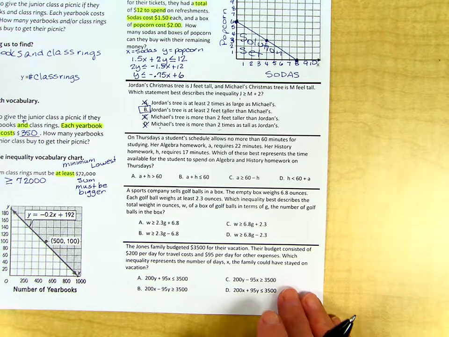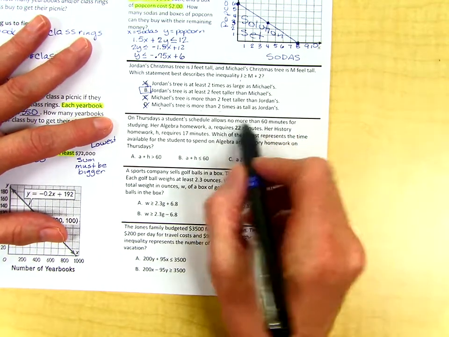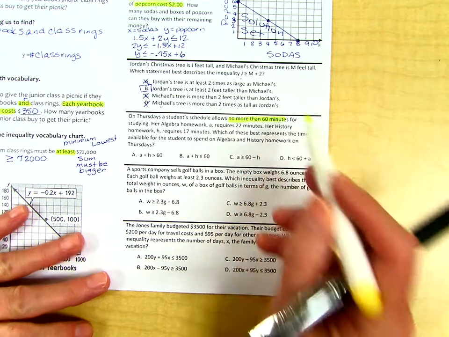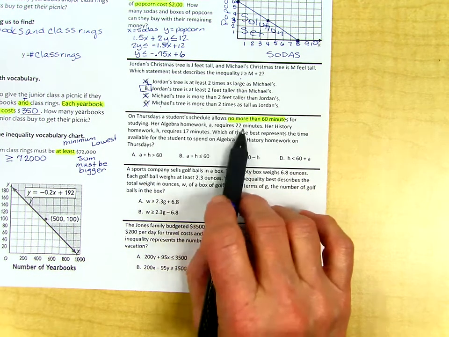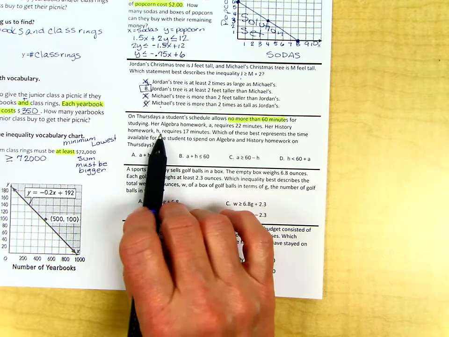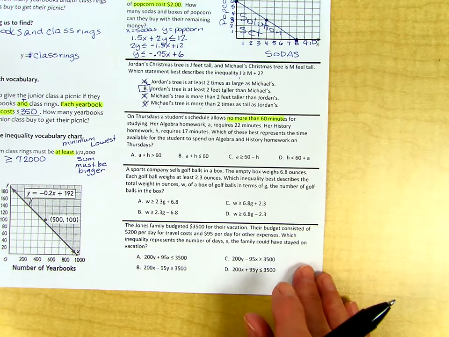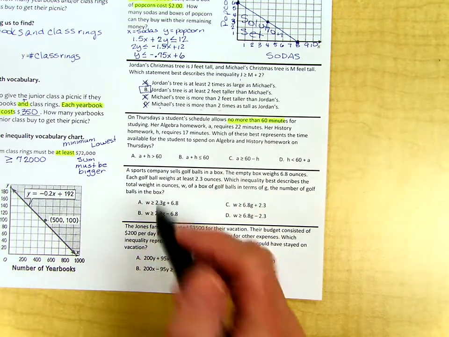On Thursday, a student's schedule allows no more than 60 minutes for studying. Her algebra homework, A, requires 22 minutes. Her history homework, H, requires 17 minutes. Which of these best represents the time available for the student to spend on algebra and history homework on Thursdays?